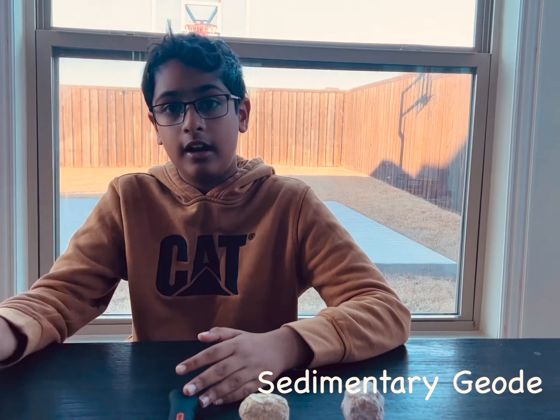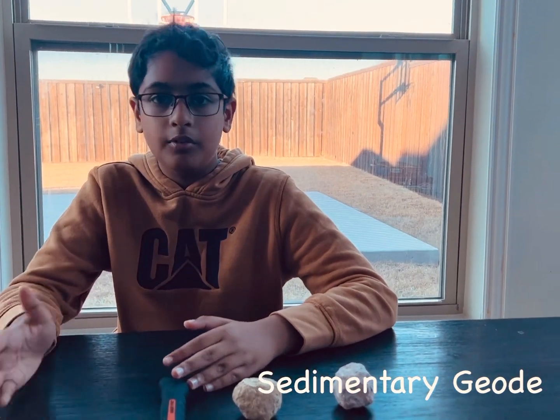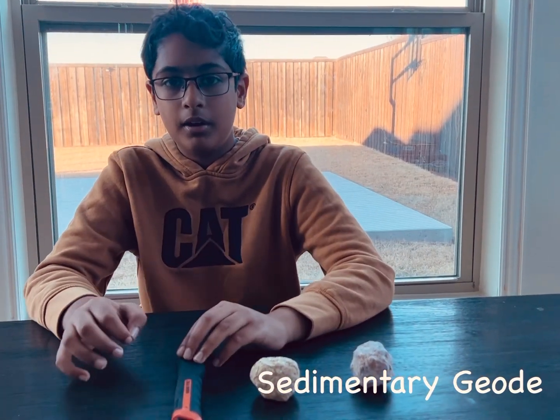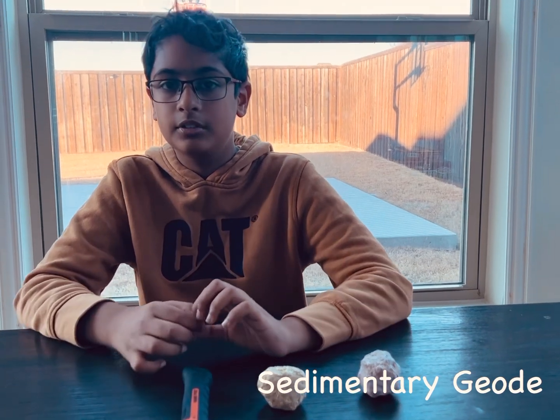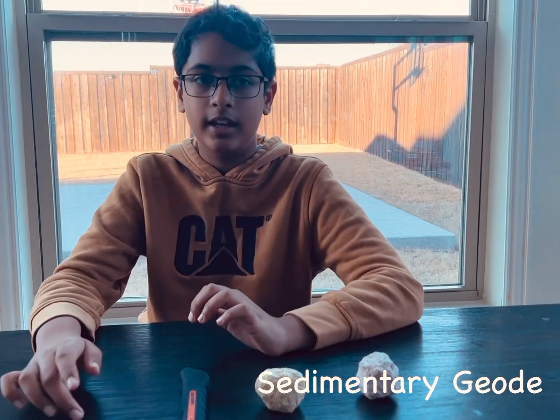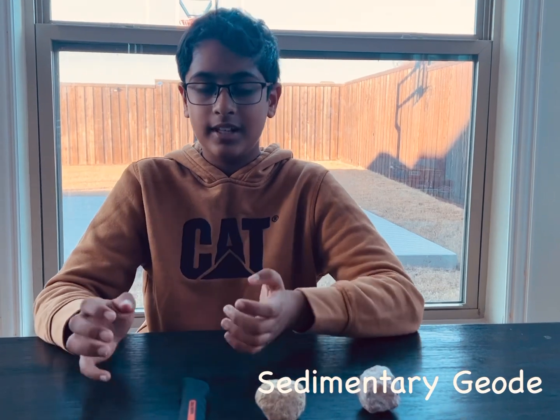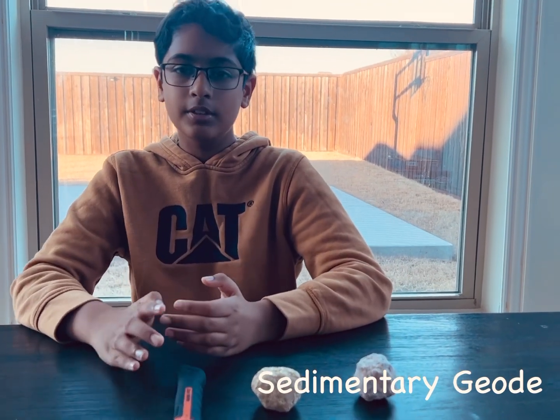Soon things like groundwater start to mix in with the rock, creating small air pockets and letting water come through. With these, minerals again start to overlap and form, then creating crystals, and then what we know as geodes.